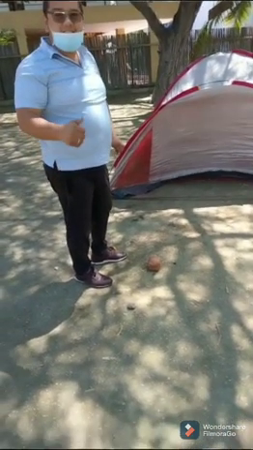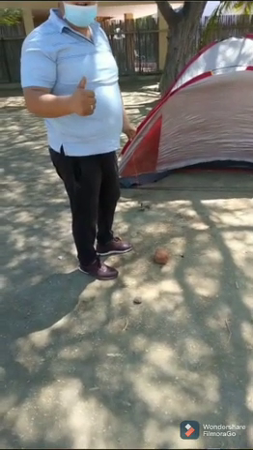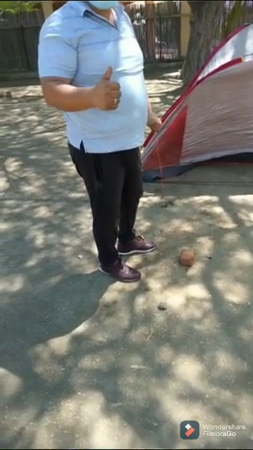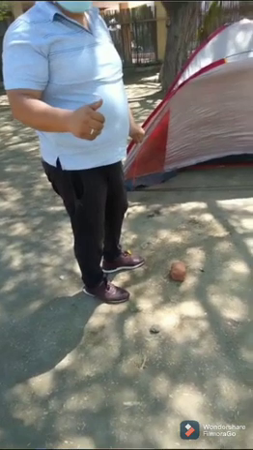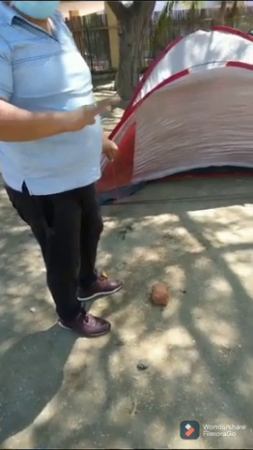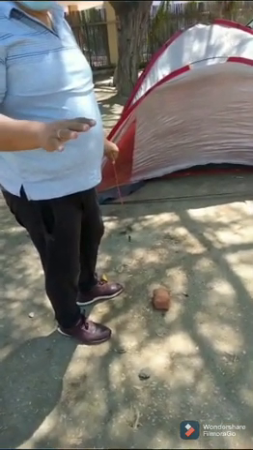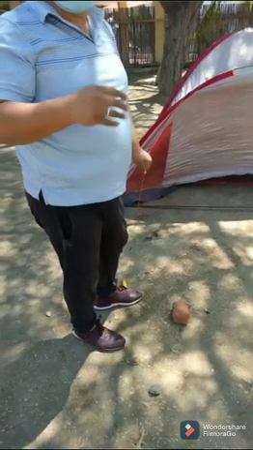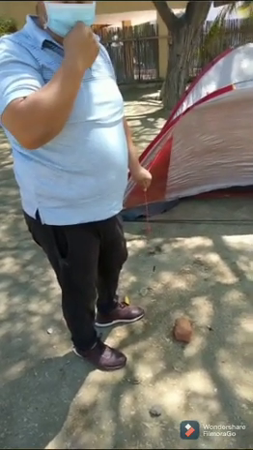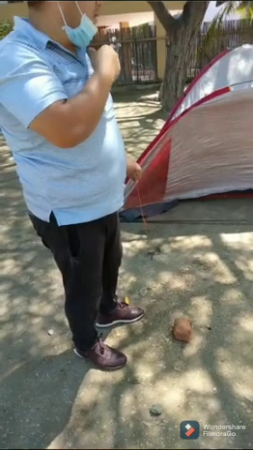Do not light matches or candles inside the tent. Do not eat or consume drinks inside, as you can attract ants, spiders, and other animals.